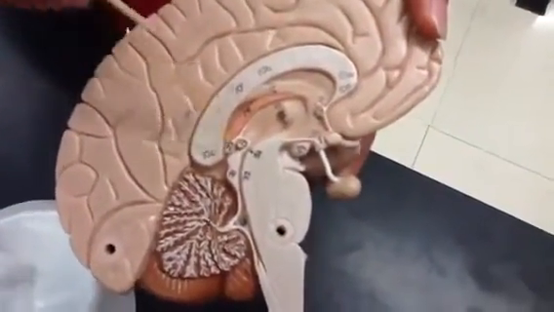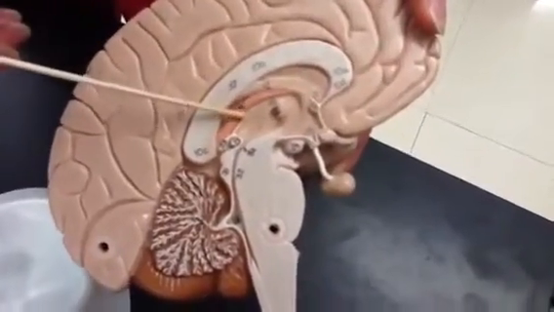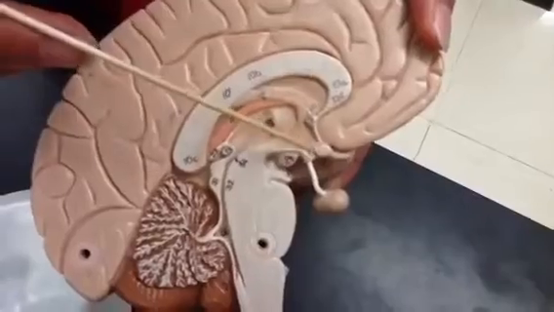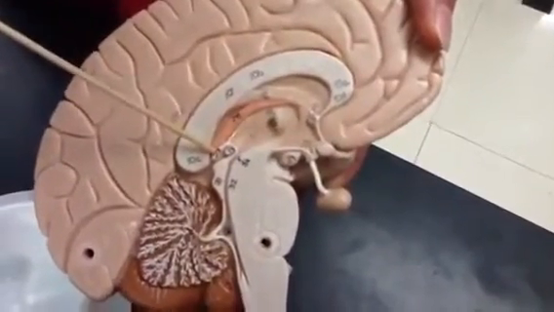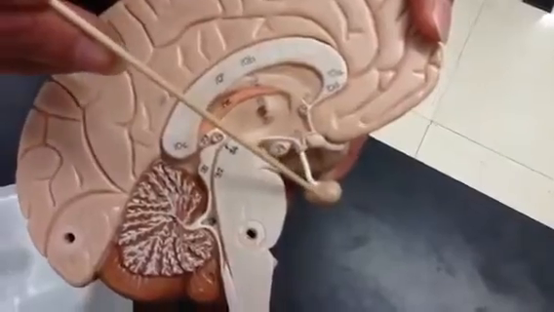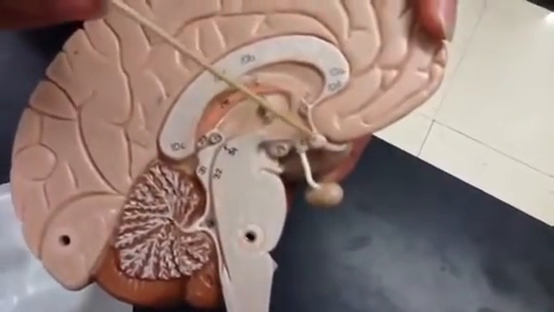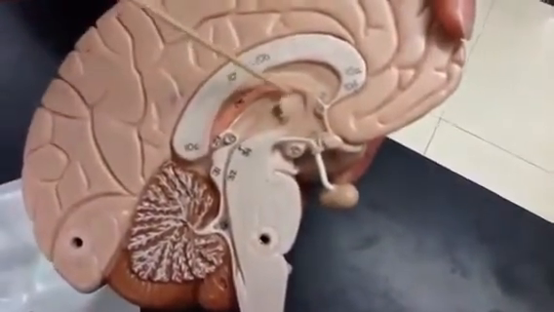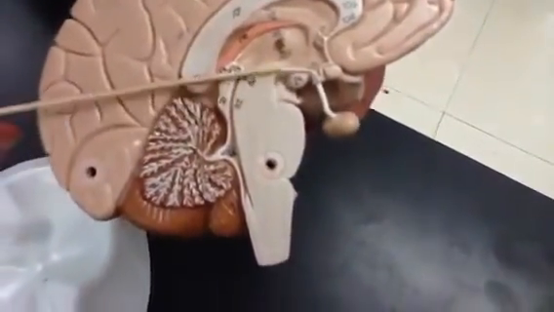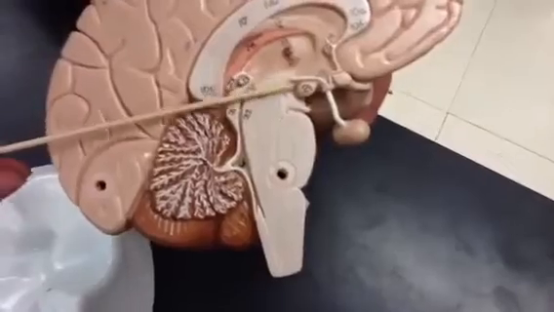Okay, so we've talked about all the parts of the diencephalon: the thalamus, the hypothalamus, the pineal gland, the mammillary body, the infundibulum, which holds the pituitary, and our optic chiasm are all found in this area called the diencephalon. As we move down, we get to the mesencephalon, or the midbrain.